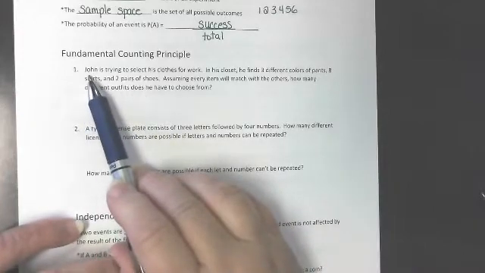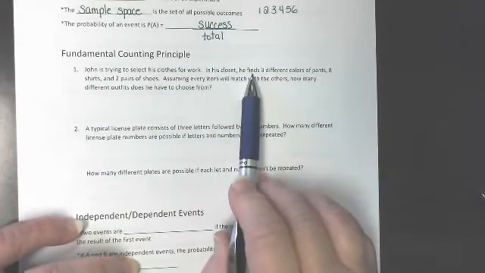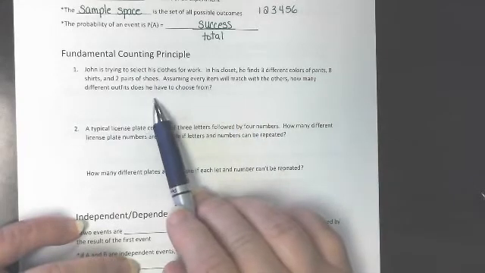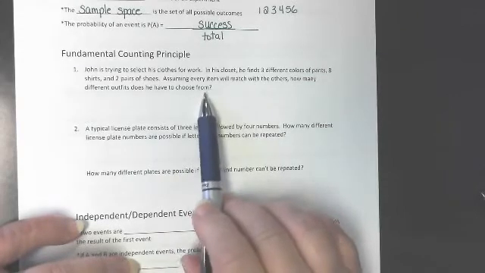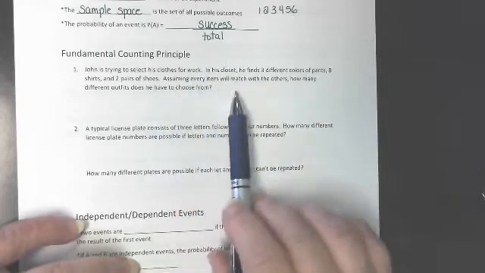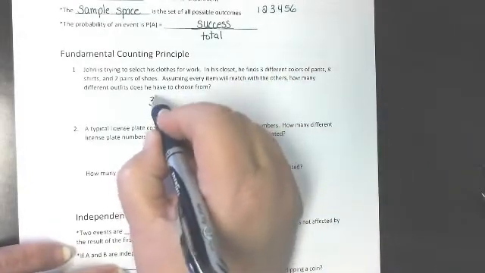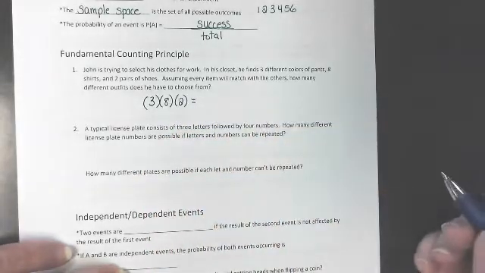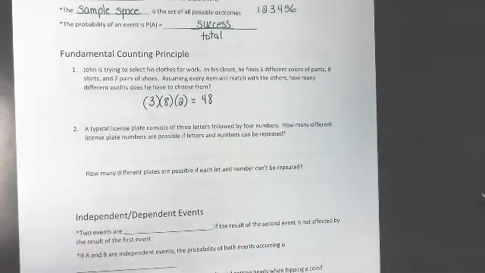The fundamental counting principle works like this. John is trying to select his clothes for work. In his closet, he finds 3 different colors of pants, 8 shirts, and 2 pairs of shoes. Assuming every item will match the others, how many different outfits does he have to choose from? So we could make a tree diagram to show that he has 3 different pants, 8 shirts, 2 shoes, and find out all of the possibilities. The shortcut to this is all we have to do is multiply those together, and he has 48 possible outfits that he could put together, assuming that everything matched the other.